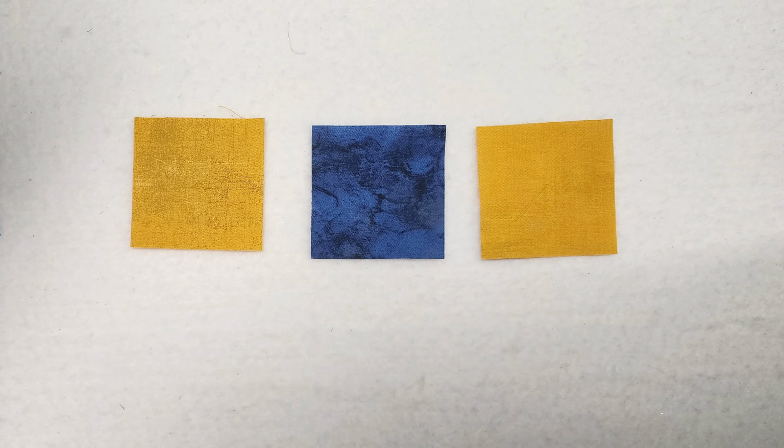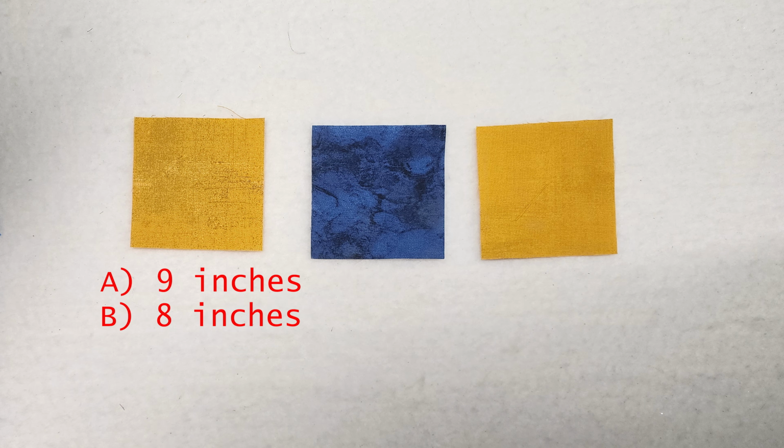Now let's have a little bit of a quiz just to test your knowledge. The 3 squares that you see here each measure 3 inches unfinished. Now, if I were to sew these 3 squares together, what will the length of the new unit be? Will it be A, 9 inches, B, 8 inches, or C, neither of the two? The correct answer is B, 8 inches.